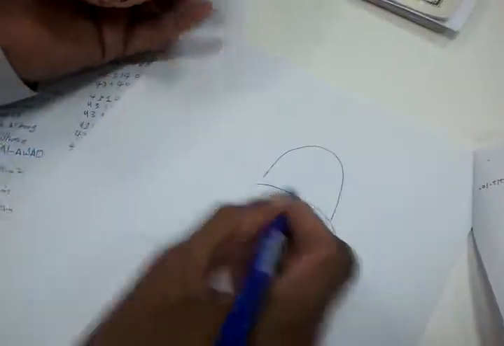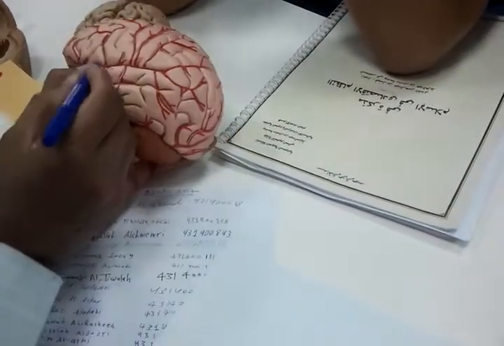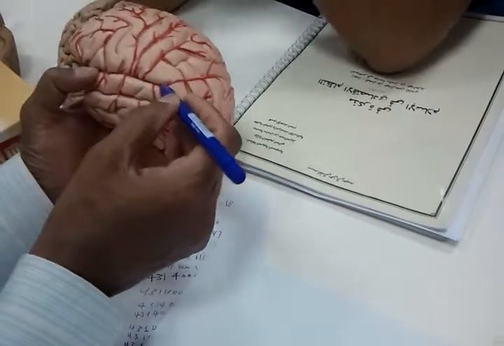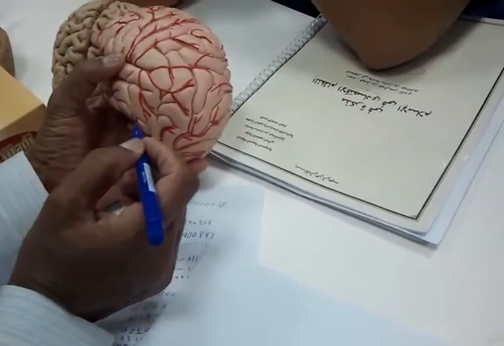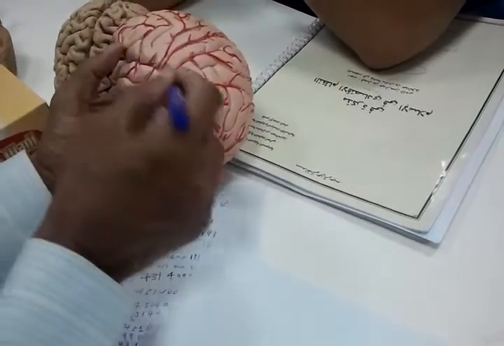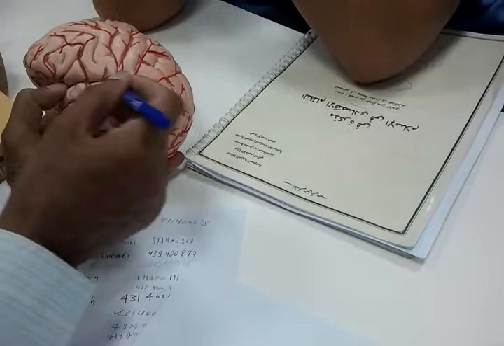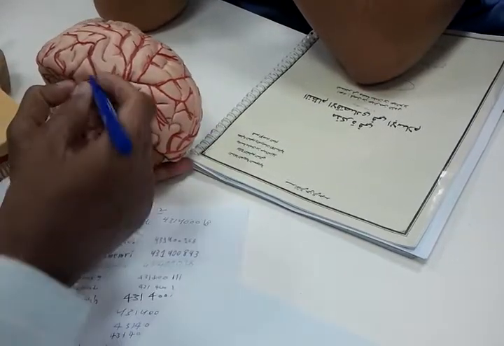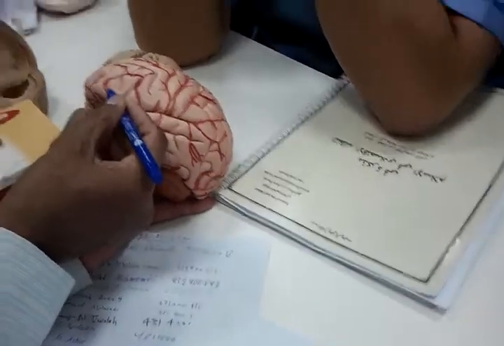This is the beginning of the lateral sulcus. The lateral sulcus begins from the inferior surface, then reaches onto the superior lateral surface, and then passes like this. This is the lateral sulcus we talked about. This is the central sulcus. We told you about these two important sulci, the central sulcus and the lateral sulcus. Then we said that this is the posterior ramus of the lateral sulcus, this is the ascending ramus, and this is the horizontal ramus.